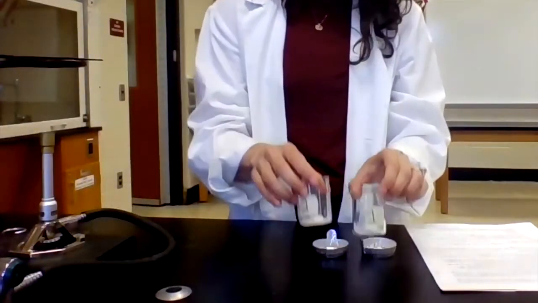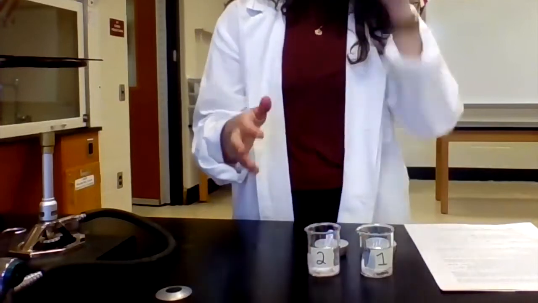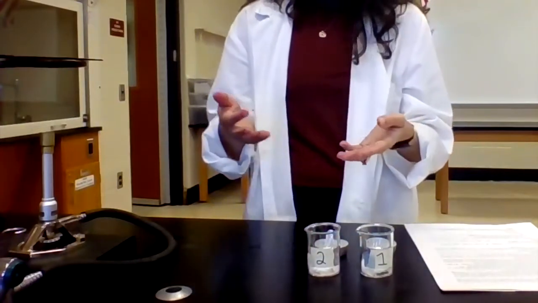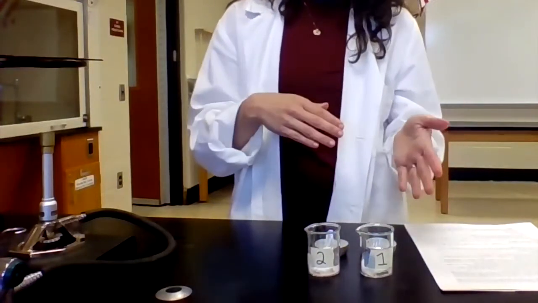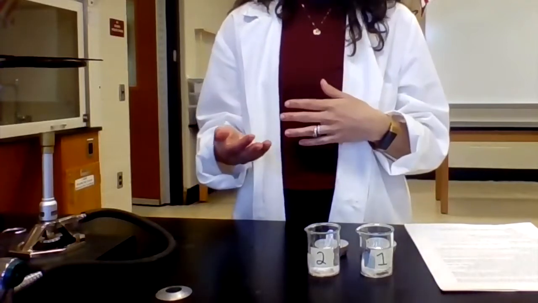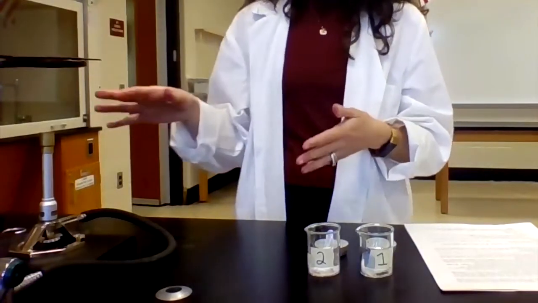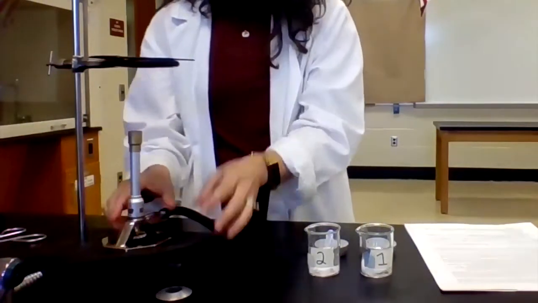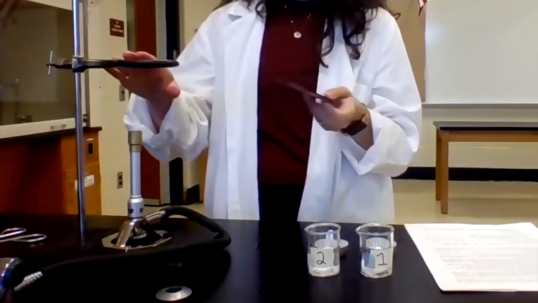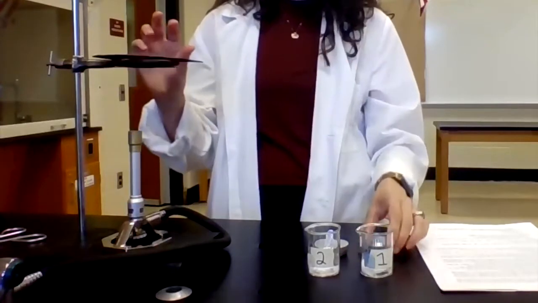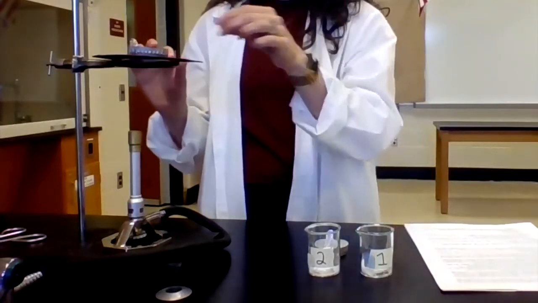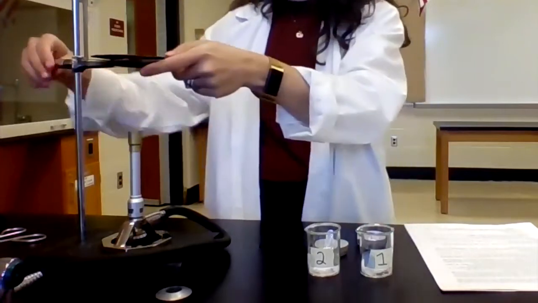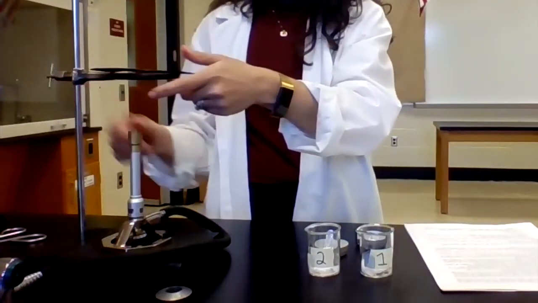But solid 1 and solid 2, I do want to see if I'm able to melt them. And so to see if they have a moderate melting point as opposed to a high melting point, this is where I'm going to use the Bunsen burner. Okay, so what I have here is my iron ring, and the wire gauze is so I can rest my solid over top here, with my Bunsen burner underneath.